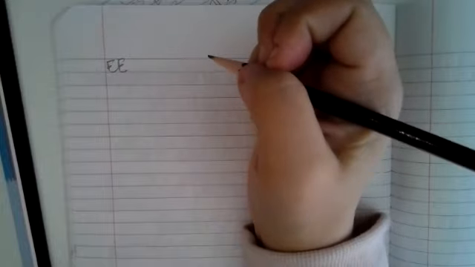Okay, let's take a look at this. So we are going to write each polynomial in standard form. Identify the degree and classify the polynomial by the number of terms.